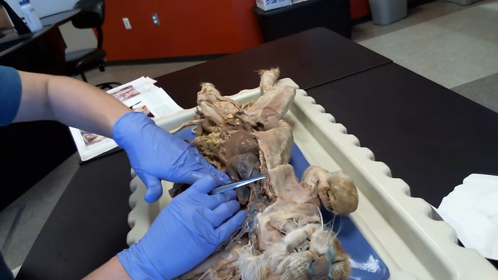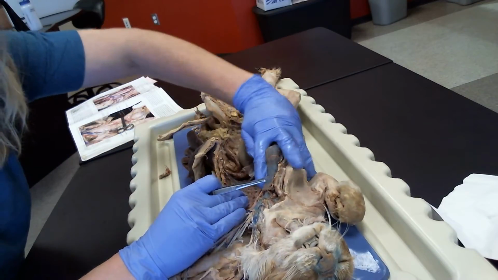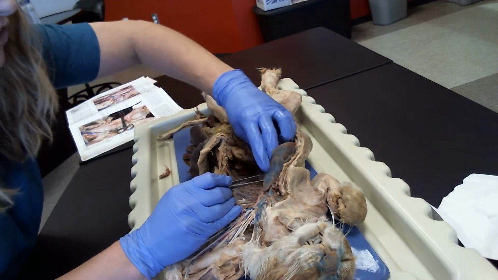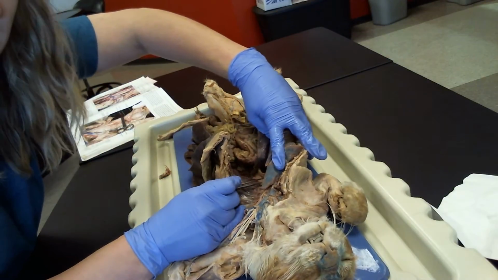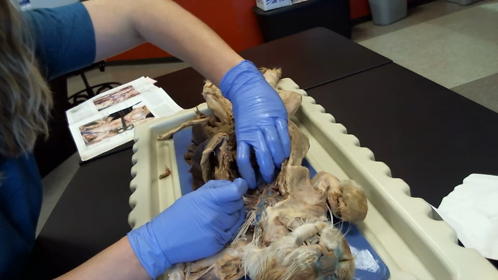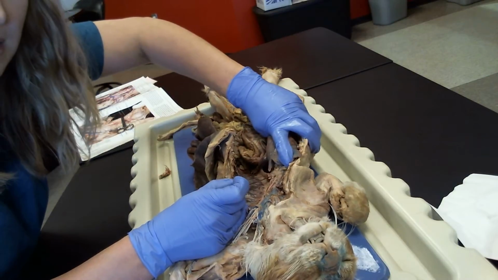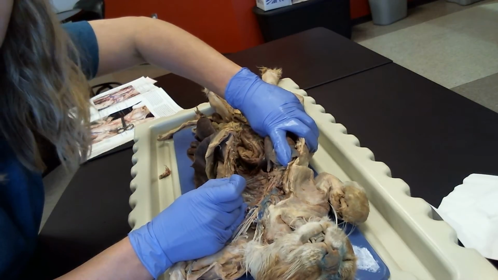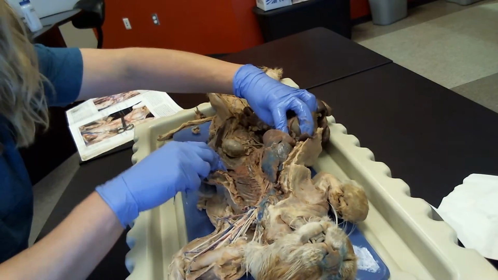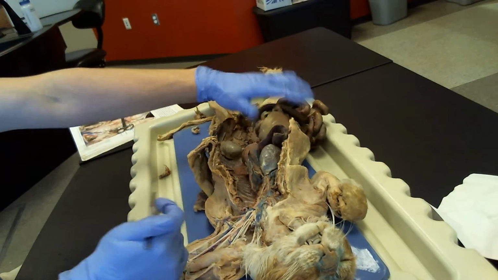If I reflect the lungs back, and reflect the diaphragm back on this kitty, then you can see really pretty the aorta right here. Let me move that a little better. And it runs all the way back down into the abdomen.